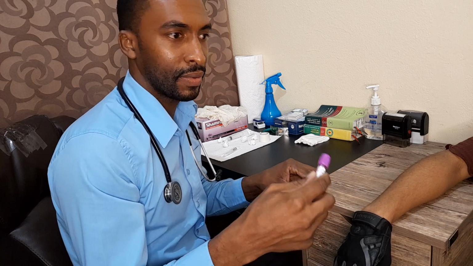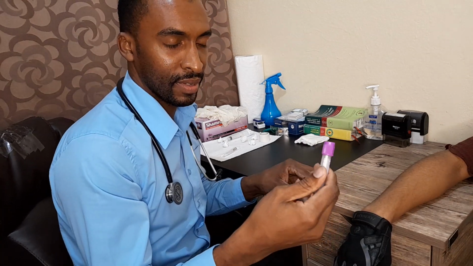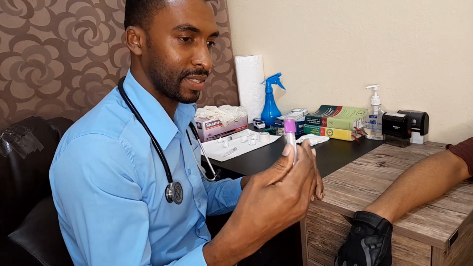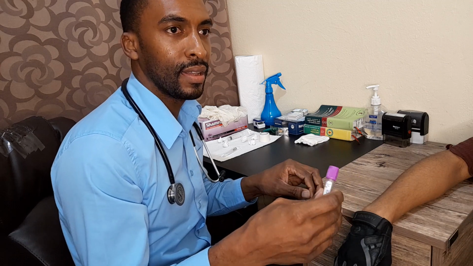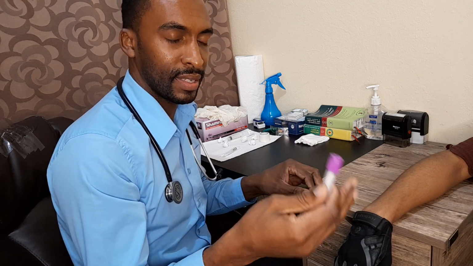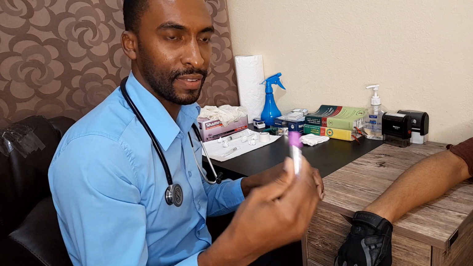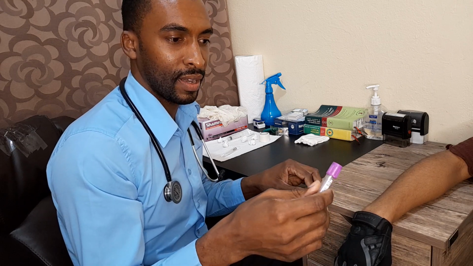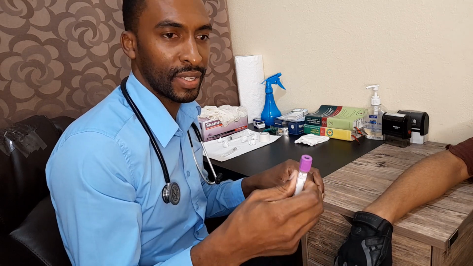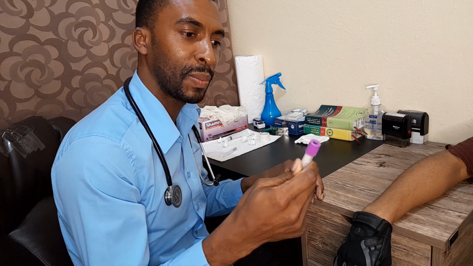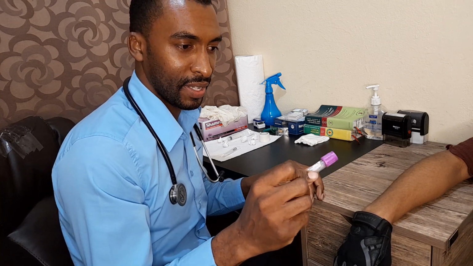to check if a person is anemic, right? Because we know that, for example, young females who have a regular menstrual cycle and are probably not eating properly can run deficient of the iron, which is normally required to make hemoglobin. So it's actually a purple top tube we use to test for the hemoglobin.